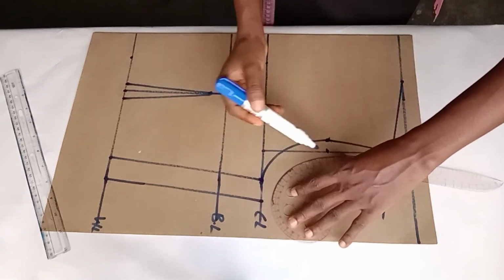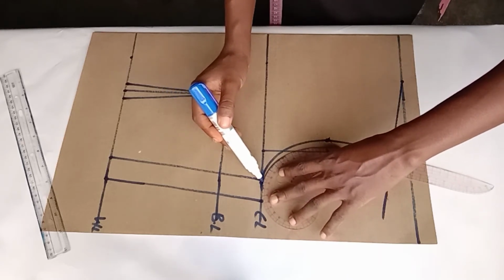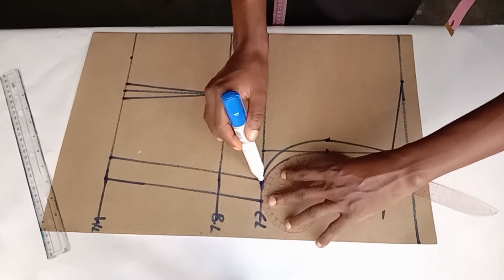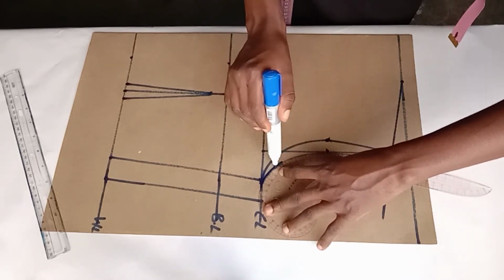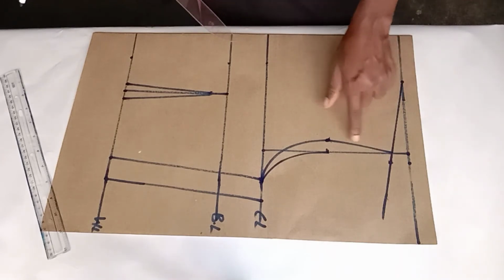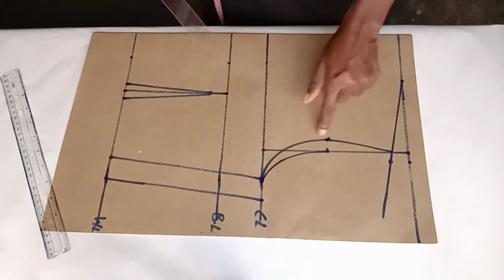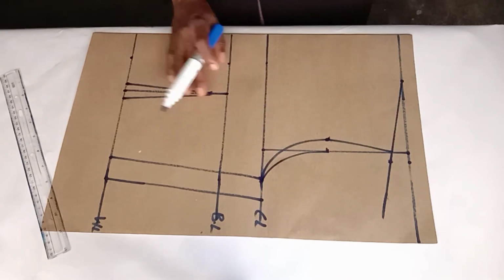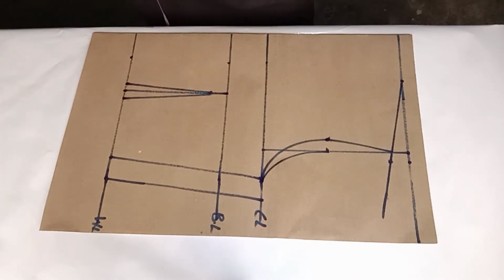And also the back armhole. You connect like so. So this is the front armhole, which comes in deeper, and this is the back armhole. Now let's go to the neckline.